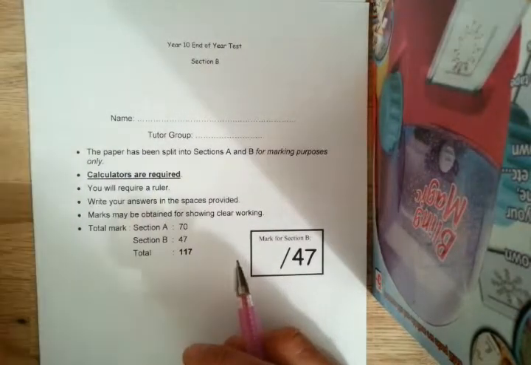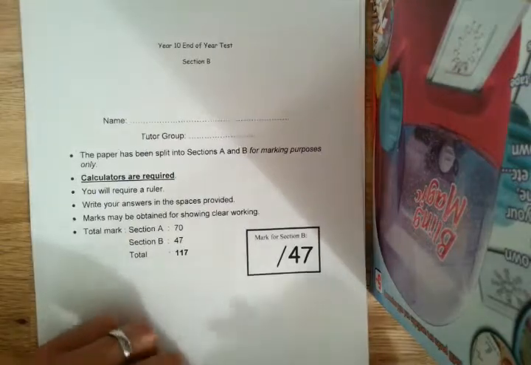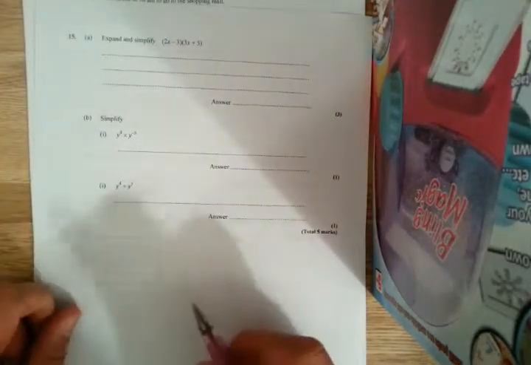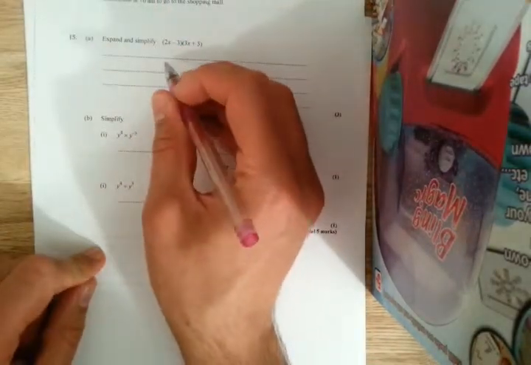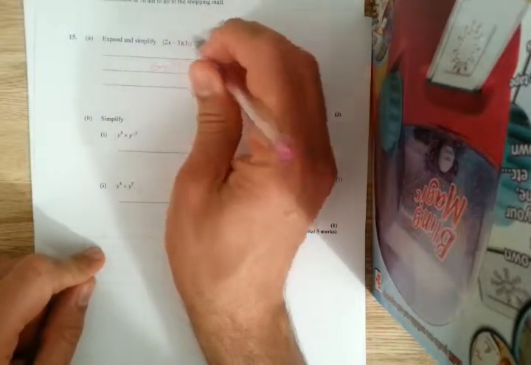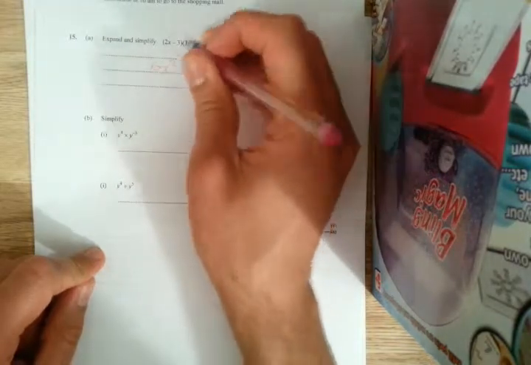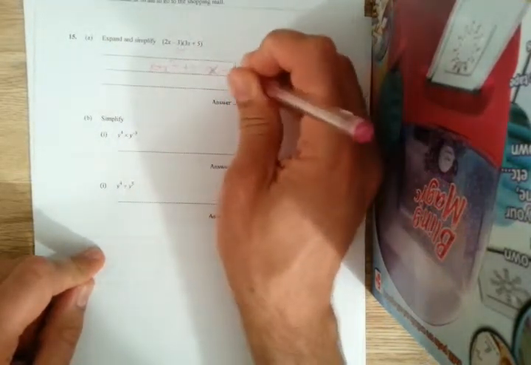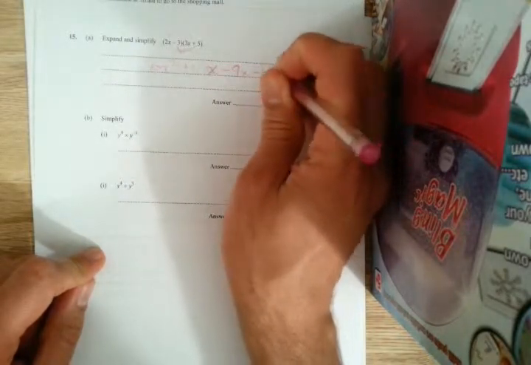Right, these are the answers for the Year 10 end of tier test section B that you've just done at the end of April. Starting with the first one, expanding the quadratic brackets. Hopefully everyone's happy that 2x times 3x gives you 6x squared. And then if you do 2x times plus 5, you get plus 10x. You do minus 3 times 3x, you get minus 9x. And minus 3 times plus 5 gives you minus 15.